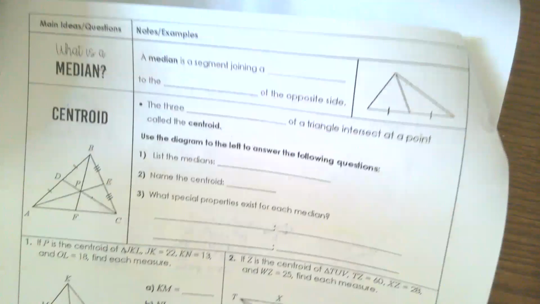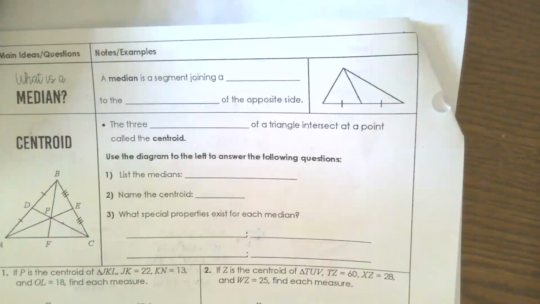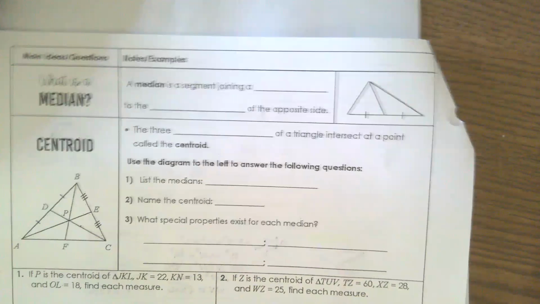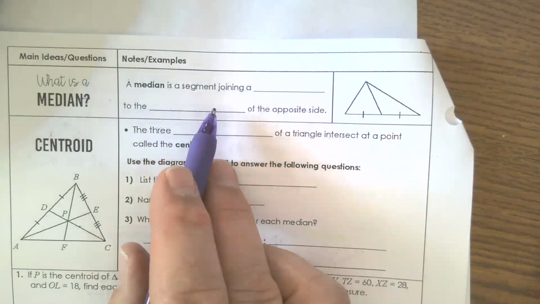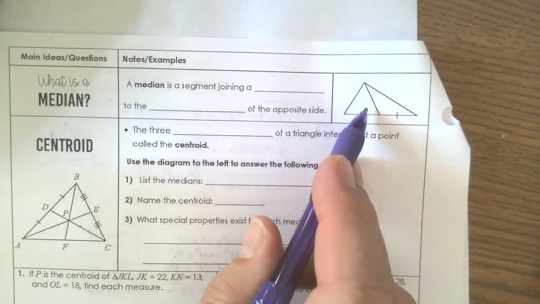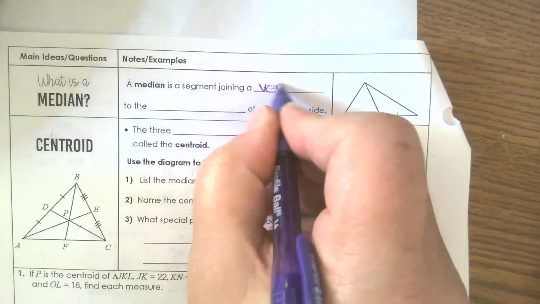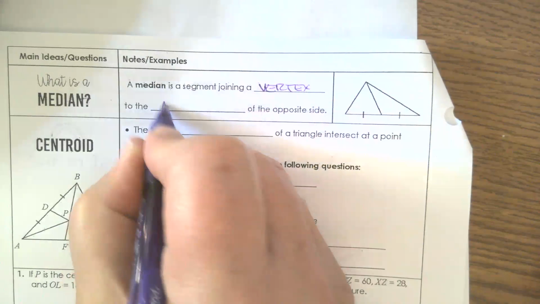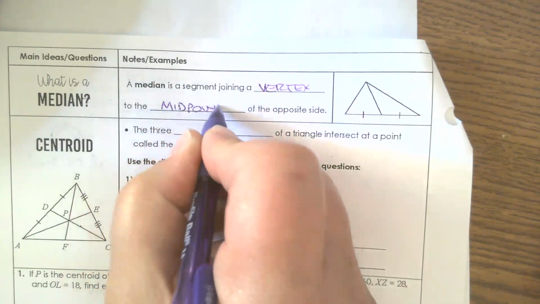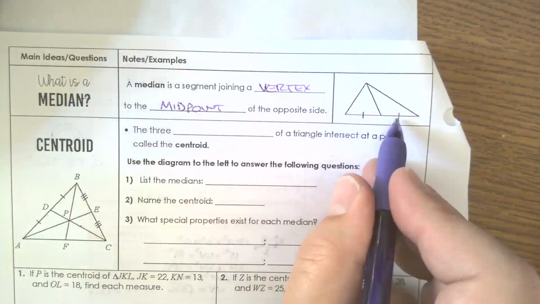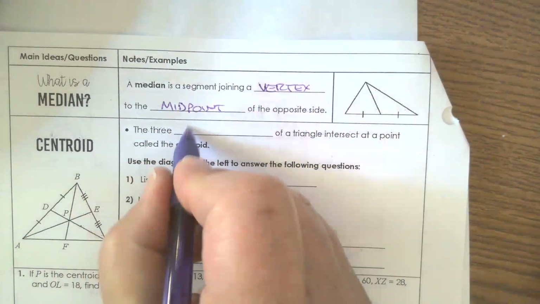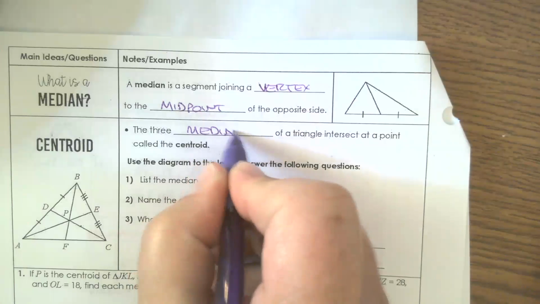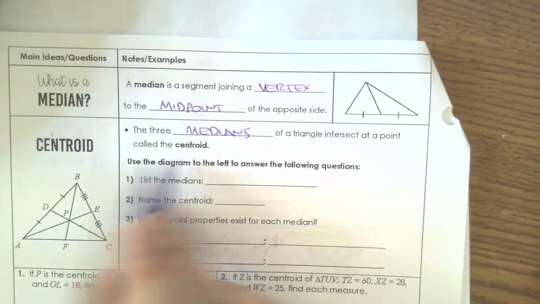Let's go to side 2. What is a median? It's a segment that joins what to what? Vertex and midpoint. Good. Vertex to the midpoint of the opposite side. These marks show that it's the midpoint. This is going through the vertex. If I take the 3 medians of a triangle, they intersect at a point called the centroid.